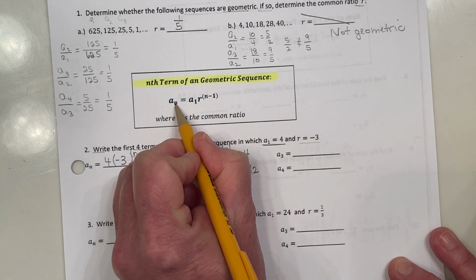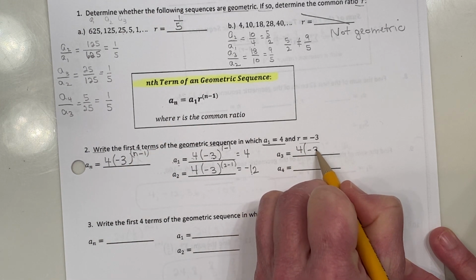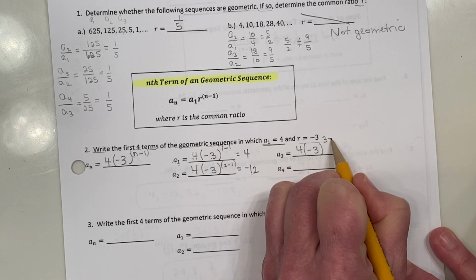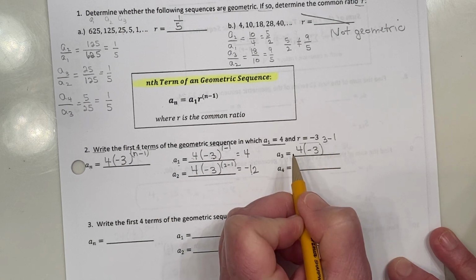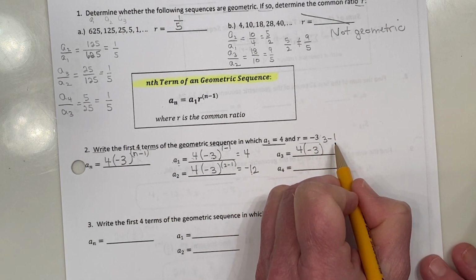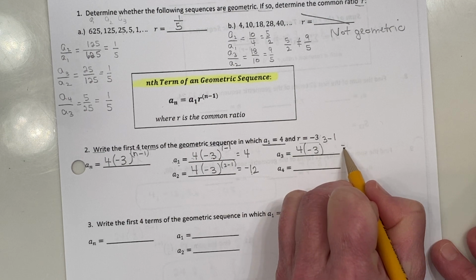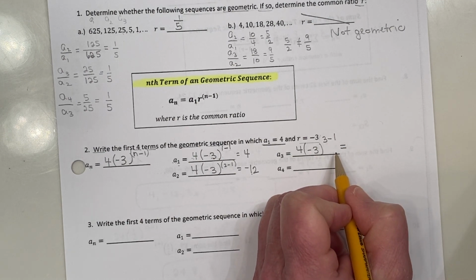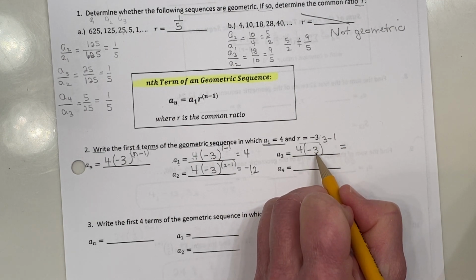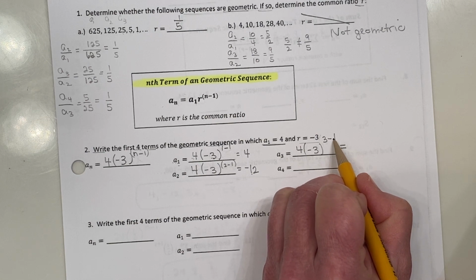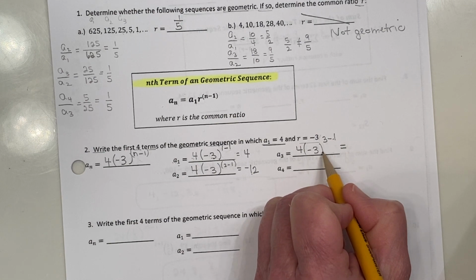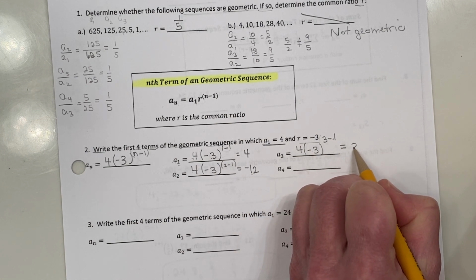So a3, 3's here. First term, common ratio, and then I raise it to the 3, or n, minus 1. You can use parentheses or not. Just be careful with the order of your operations, whether you're doing it mentally or on a calculator. So negative 3 squared has to take place first. So go to the calculator if you want, but that's 9. 9 times 4 is 36.